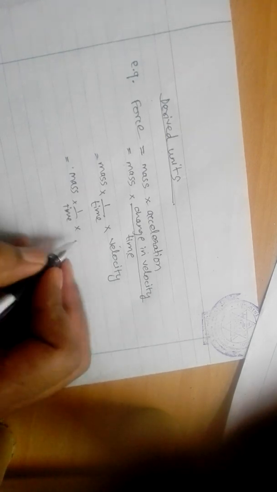Now mass into 1 by time into velocity means distance or displacement divided by time. Displacement made per unit second is called velocity. Now you can see all of those terms are now fundamental quantities. Okay, and you can see that force actually depends on four other fundamental quantities. Force is a derived quantity.